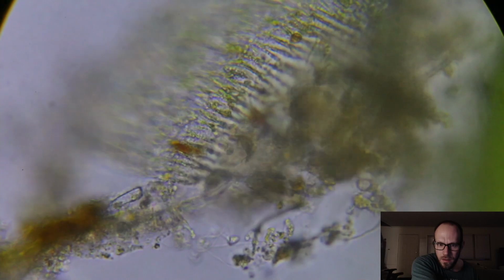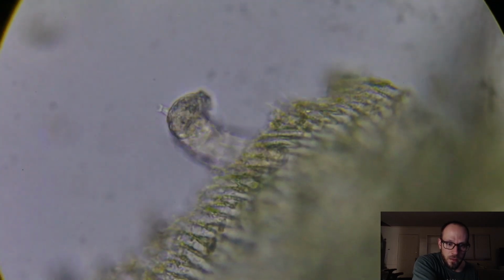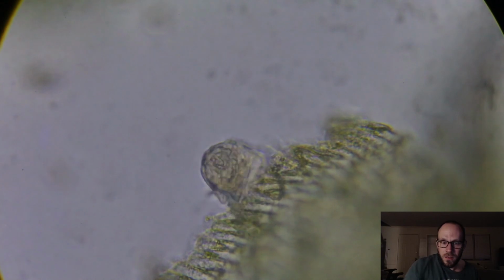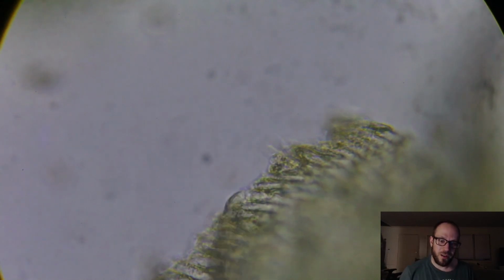What? What the heck? What's happening here? Are you guys fighting? Whoa! Hold up. Wait a minute. Yeah, that's a rotifer. That was just him moving and pushing stuff around. Okay.